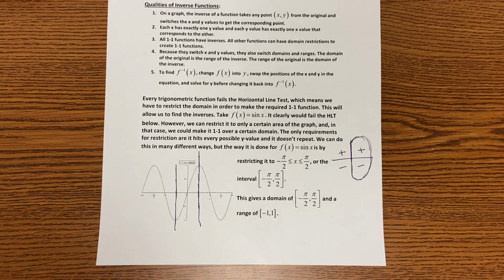So our goal is still to hit all of the outputs for the trig functions while not repeating them. So all of the trig functions have a quadrant next to quadrant 1 that has those qualities. Tangent and cotangent actually have both of them, so we'll talk about those as we get there.